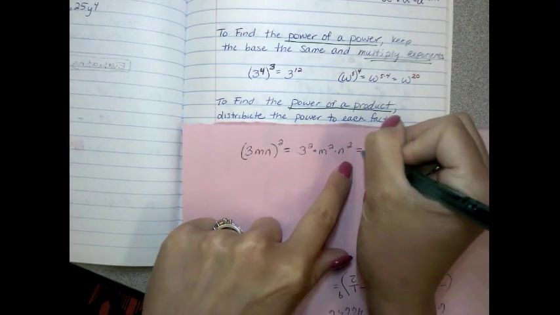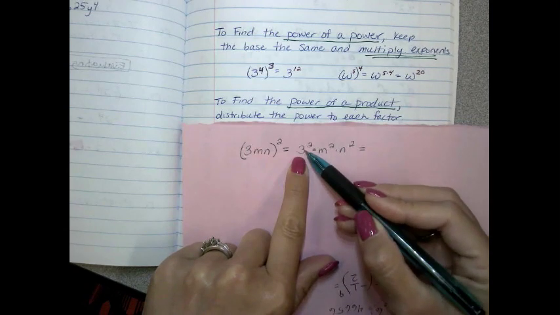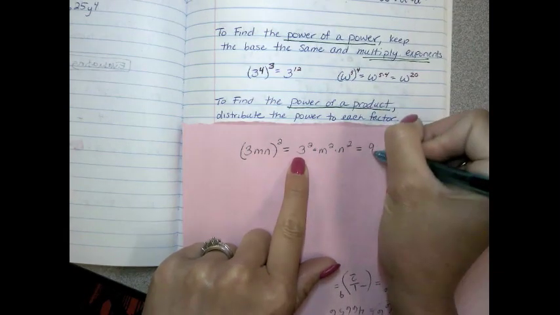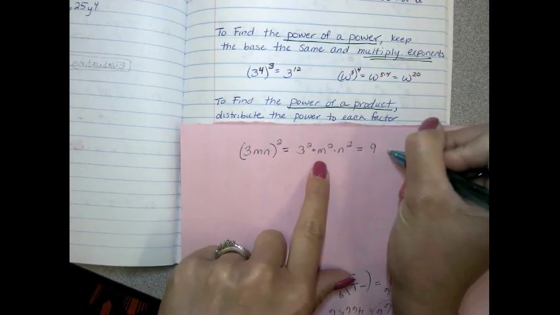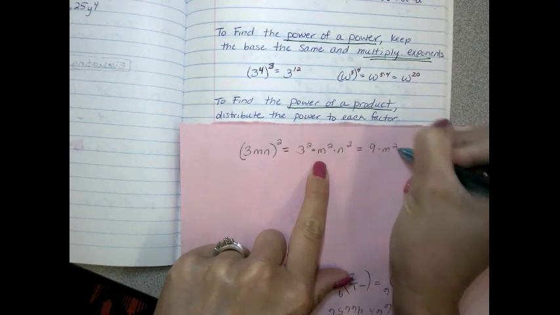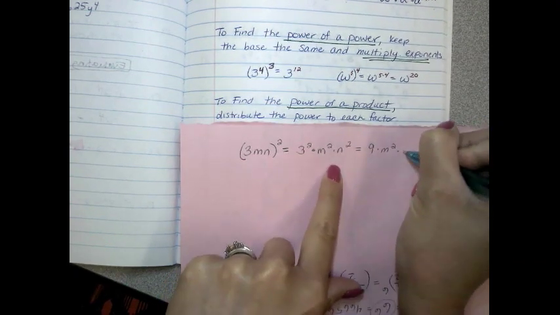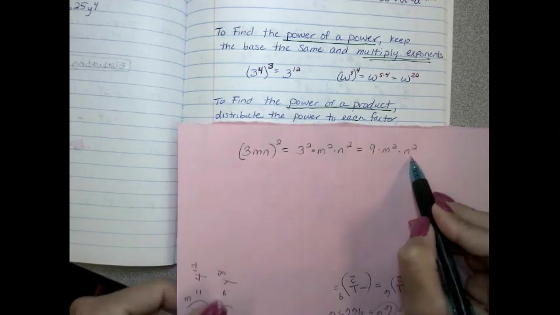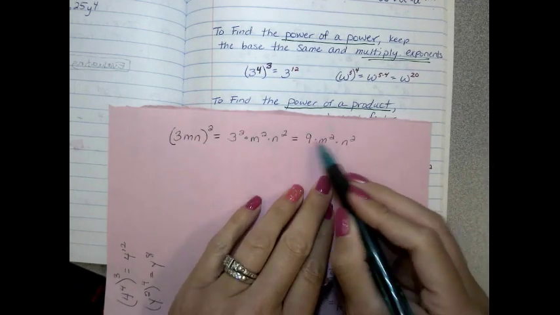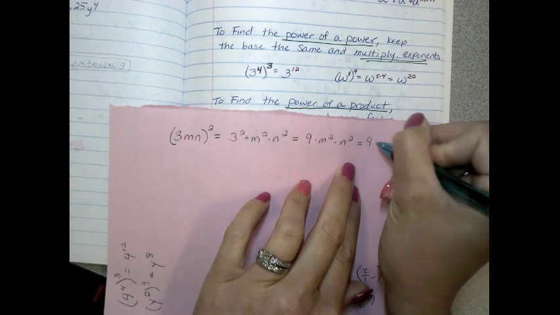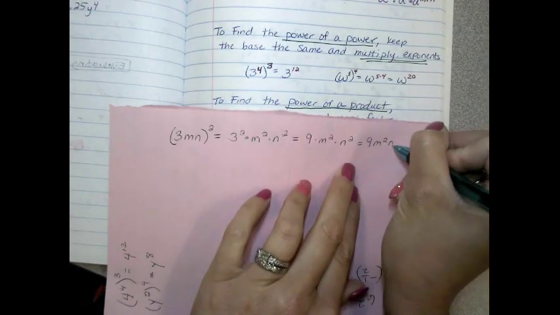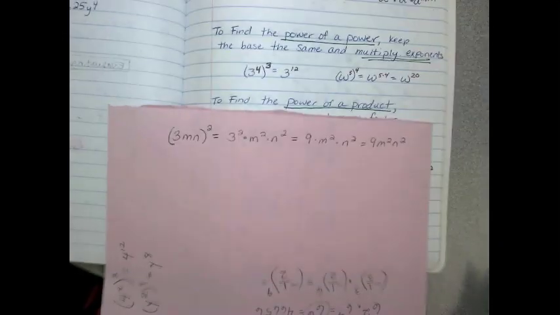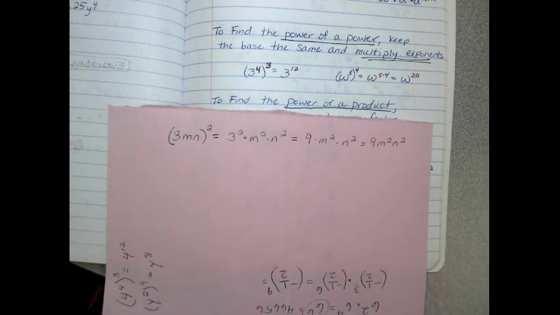I can simplify that further because I know that 3 to the second power is 9. M to the second power is just m to the second power, n to the second power. And the last step for simplifying is just to remove those multiplication symbols. 9m squared n squared. That would be your final answer.